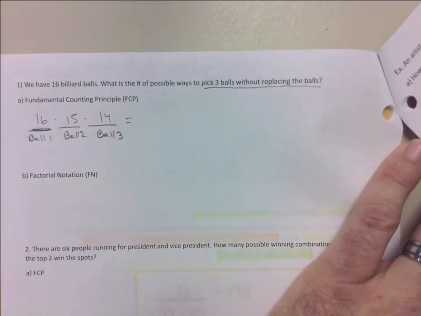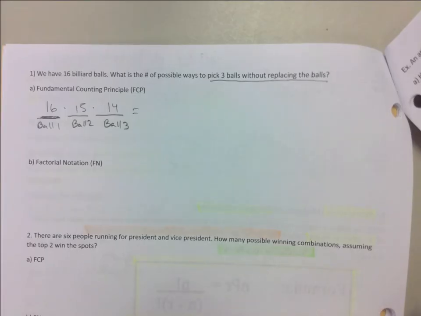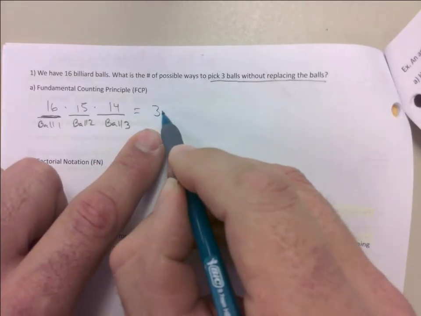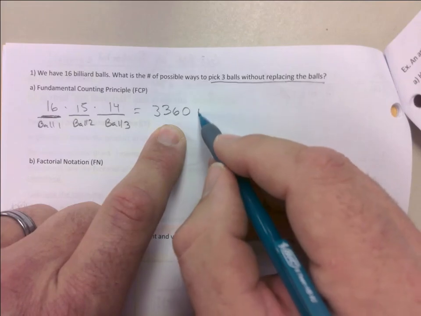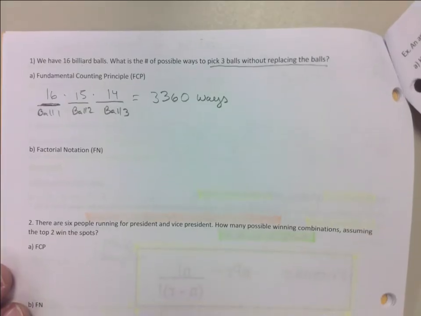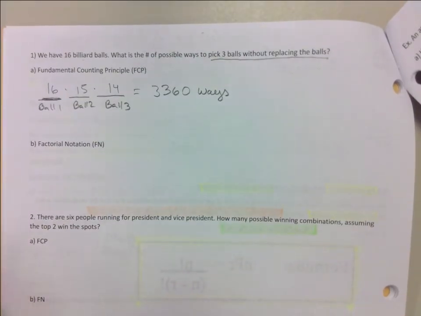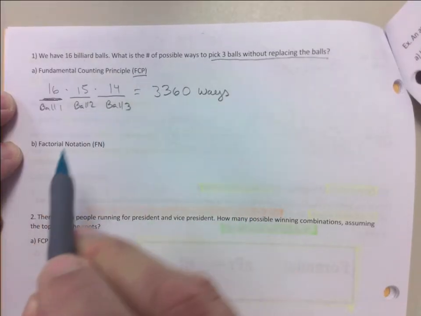And what is that? I don't have the number in front of me right now. That is 3,360 ways that you could select. Okay. So that's a fundamental counting principle that we've used here.